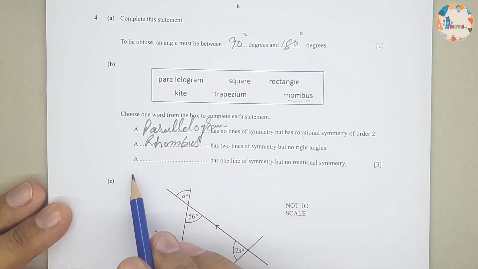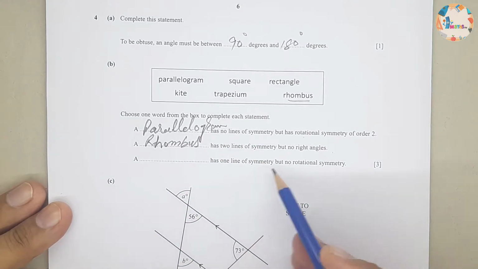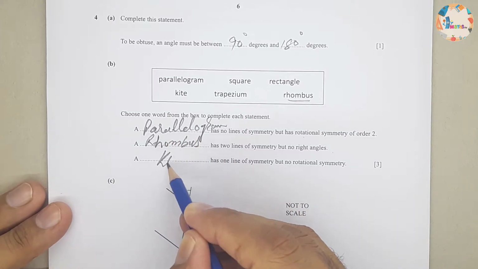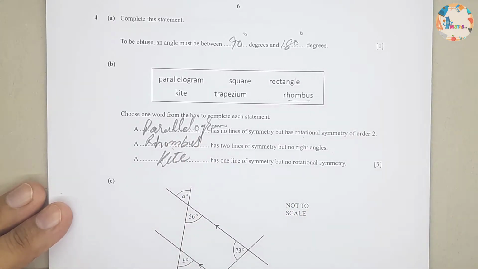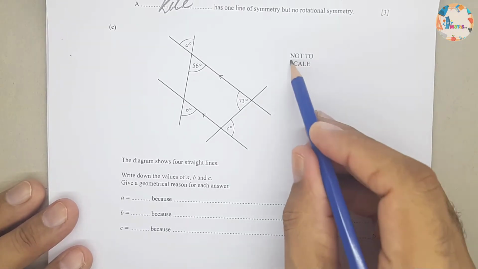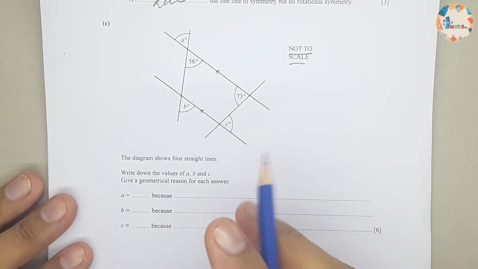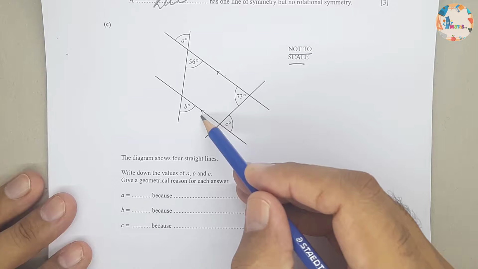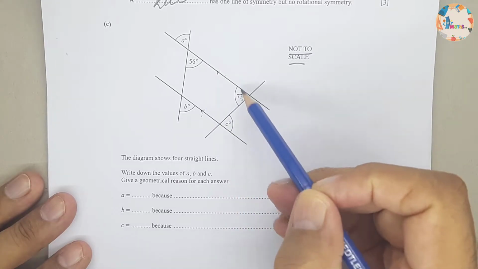Rhombus. Then the last part, a dash has 1 line of symmetry but no rotational symmetry, which is kite. So we can write here kite. C part, this drawing is given, which is not to scale. It's mentioned the diagram shows 4 right angles. These 2 lines are parallel and these 2 angles are provided, A, B, C.